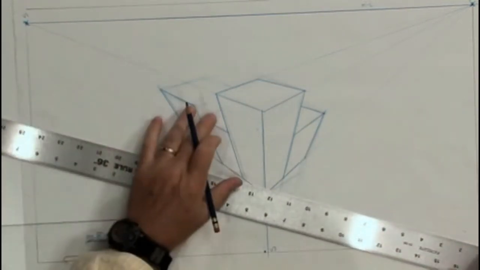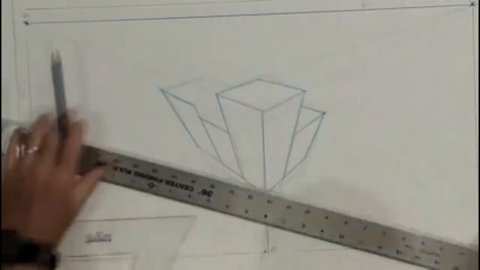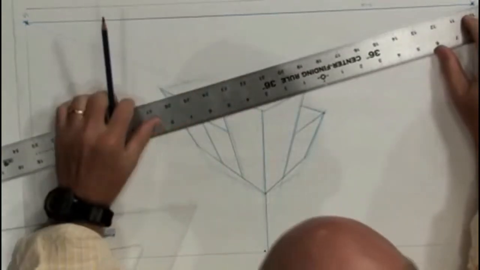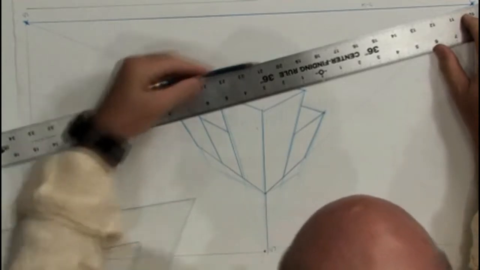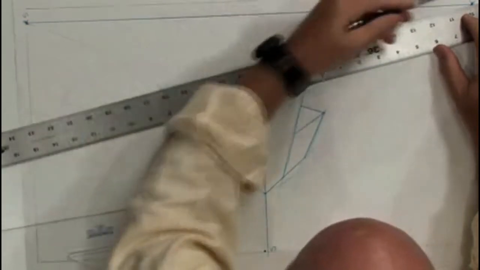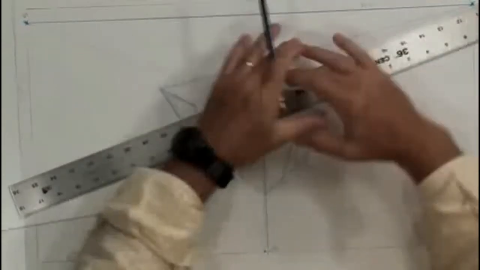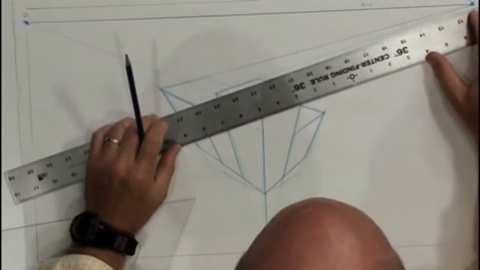Okay, now we've got to find the tops of these. We're going to head back over to vanishing point number 2. Guys, sort of getting the idea here? There we go. So let's bring that back like that. Just want to show you how it's going to line up. And then let's put this one in right here.